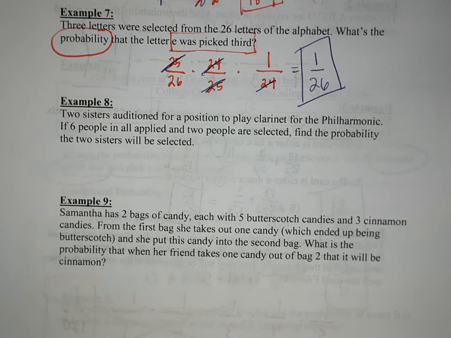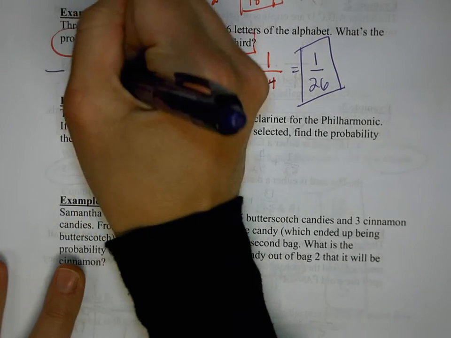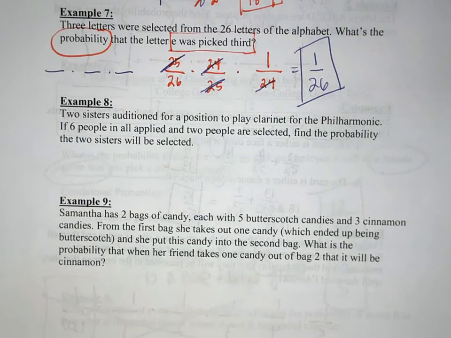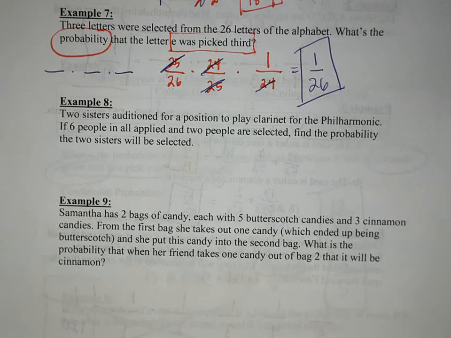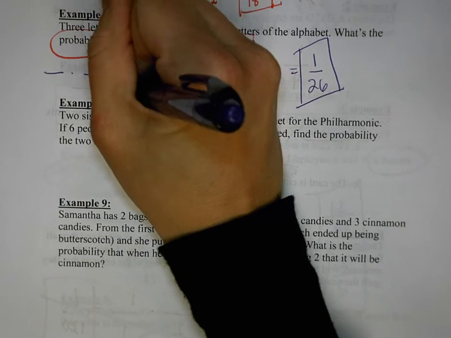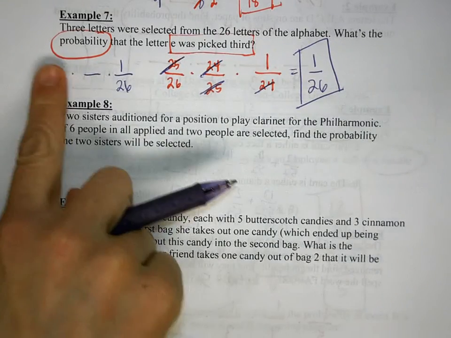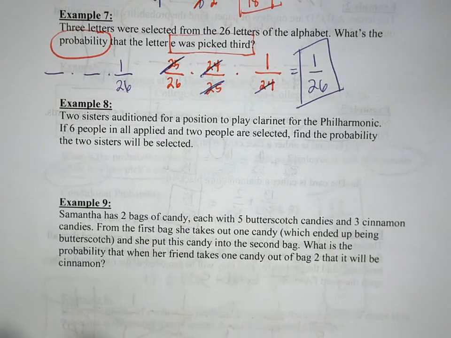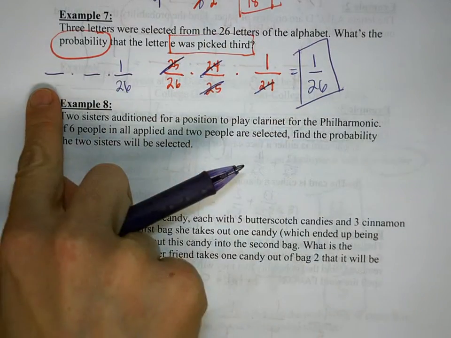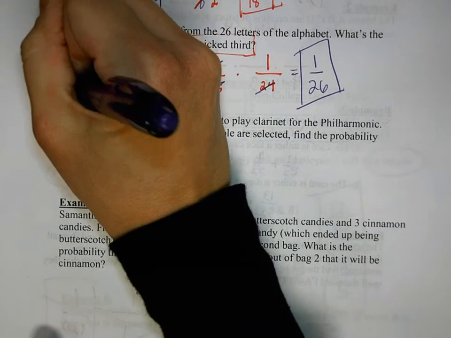Couldn't you have just done that as 1 over 26? You could do it. So let's say you did it that way. There's another way of doing this one, and you'll get the same answer. Real quick, you could put your 3 spots, and let's say you start with your third letter, and there's 1 E out of 26. So when you go back, now you have one less letter total, 25, but you can choose any of the 25.